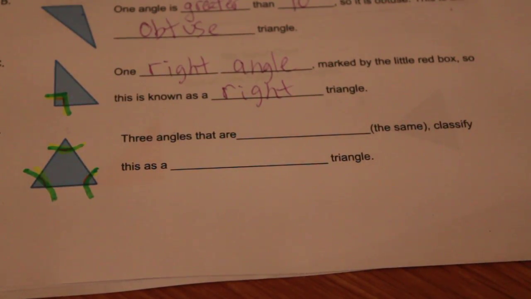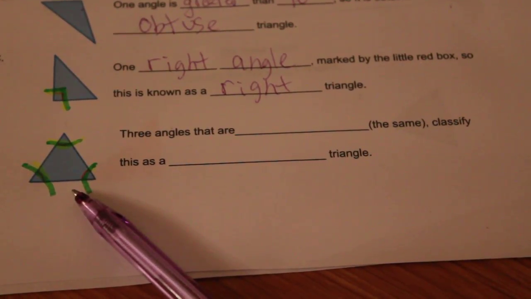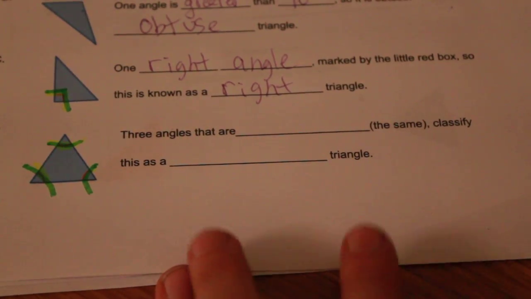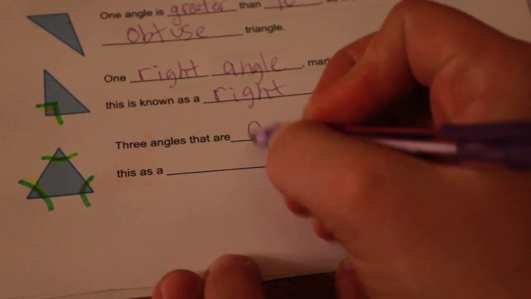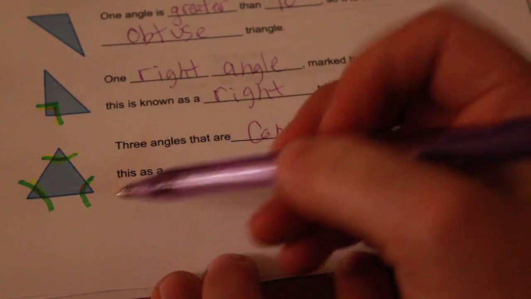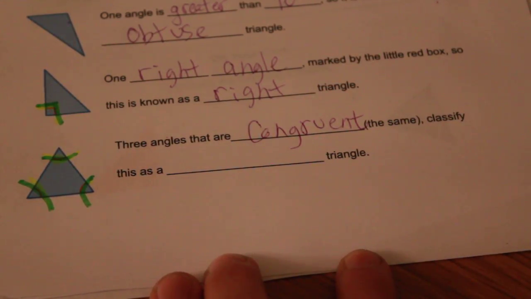Here we go. You're going to keep it inside the triangle. I did that just so you can see what I'm marking here. All three of these angles are congruent because they're marked by those little arcs, like our C's.